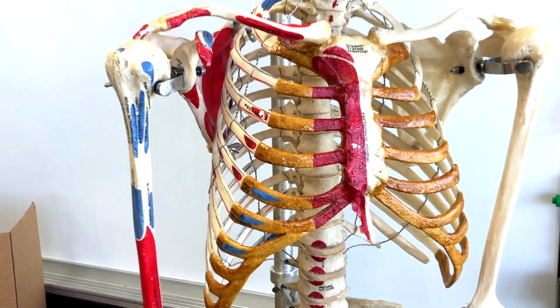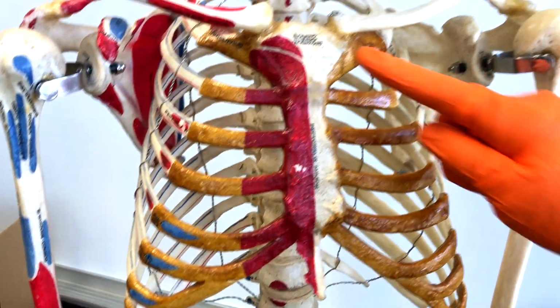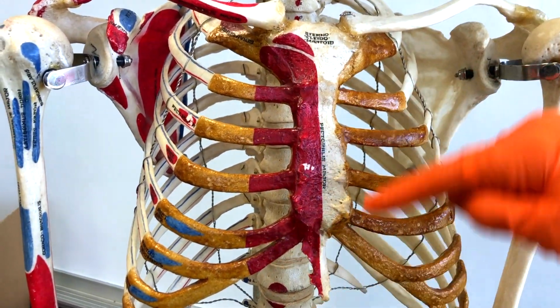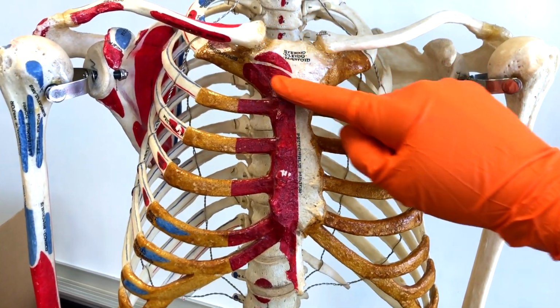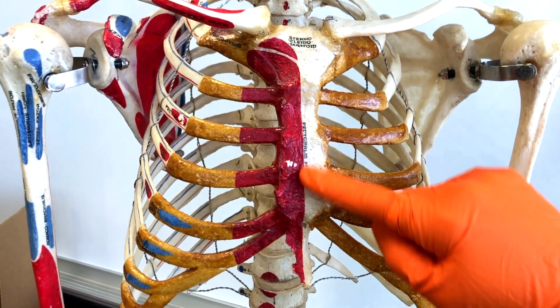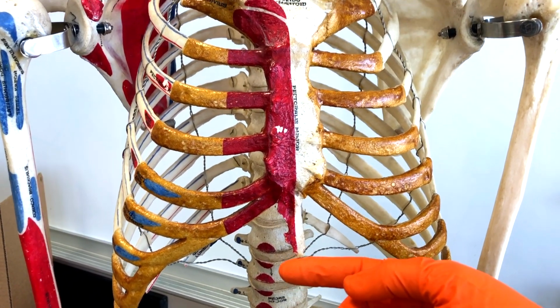Okay, let's go over some parts of the sternum and the ribs. So this part right here is the sternum, and the sternum is made up of three sections. Here we have the manubrium, the body, and the xiphoid process.